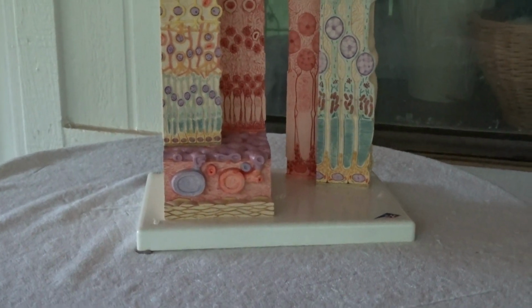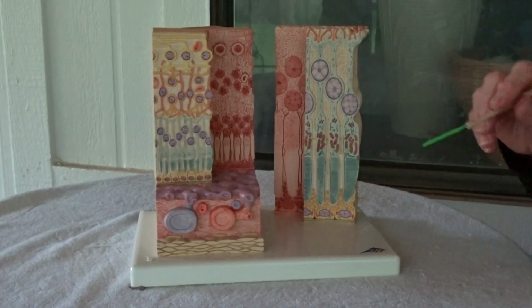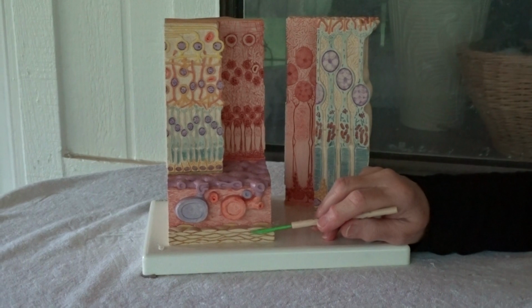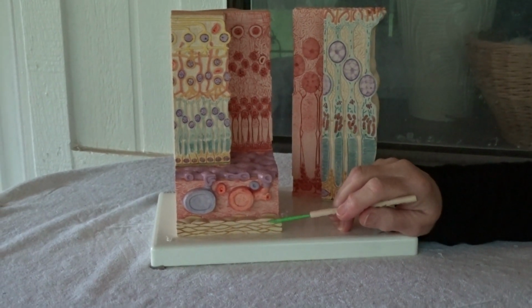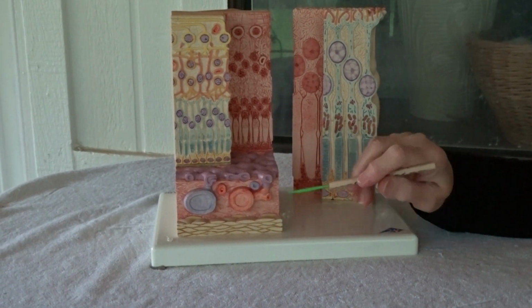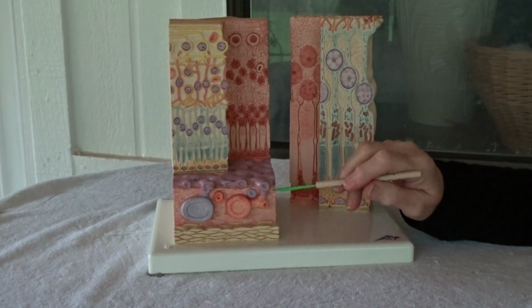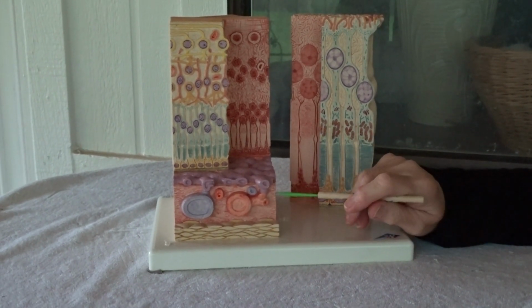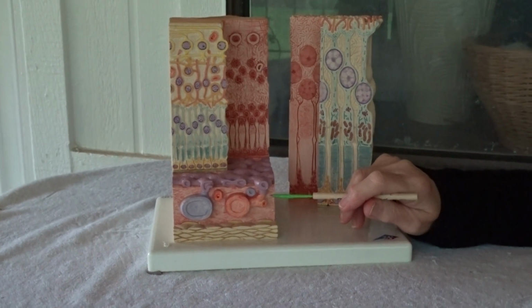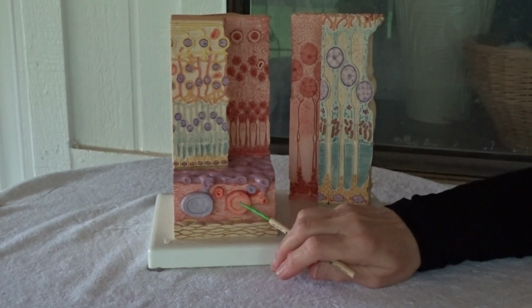This is the retina histology model. So let us start by looking at our layers. This is the sclera, and this is the choroid or the choroid coat, and this is where we have our vascular tunic, part of the vascular tunic.